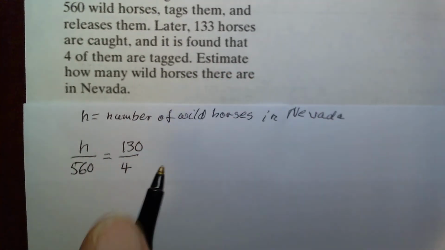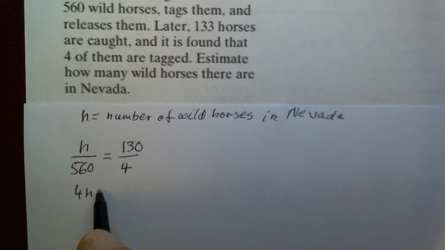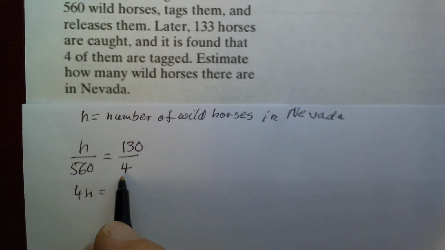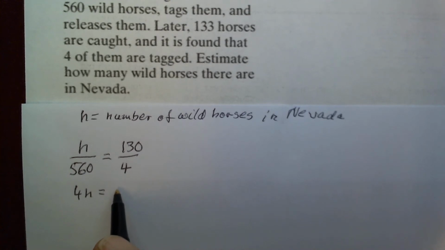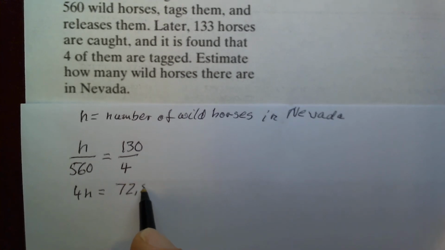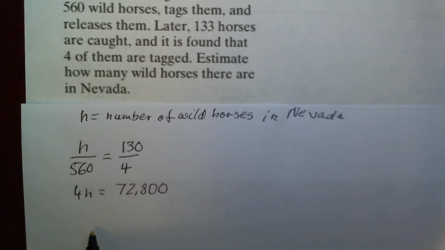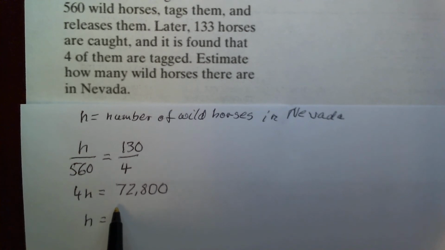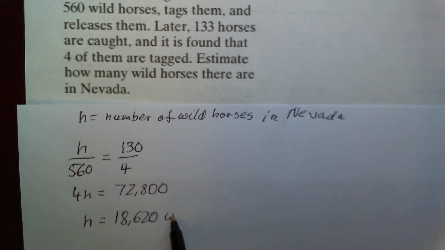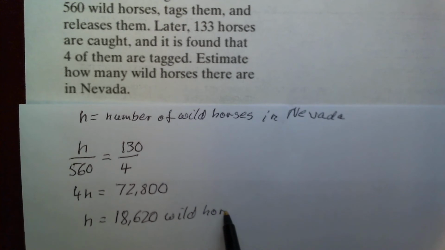We cross multiply. So 4H equals 560 times 130, which is 72,800. Now we divide both sides by 4, and so H would be about 18,620 wild horses. That, of course, is an estimate.